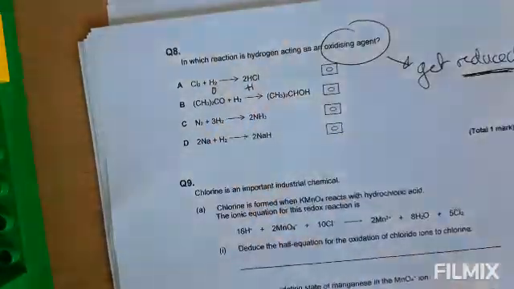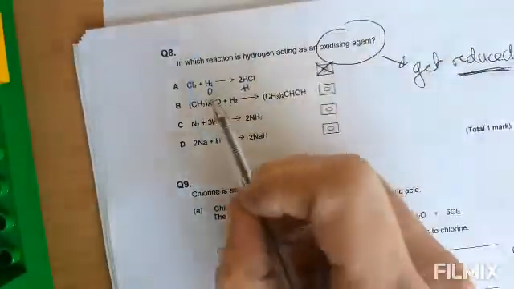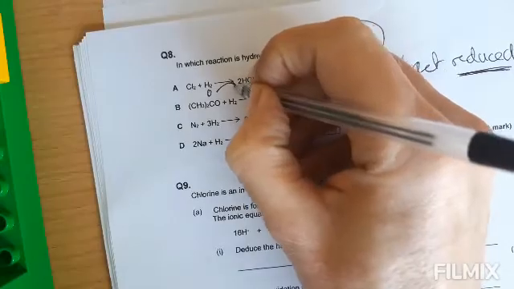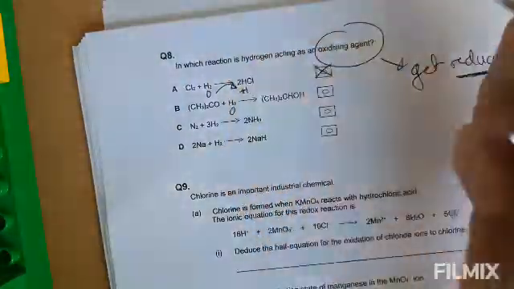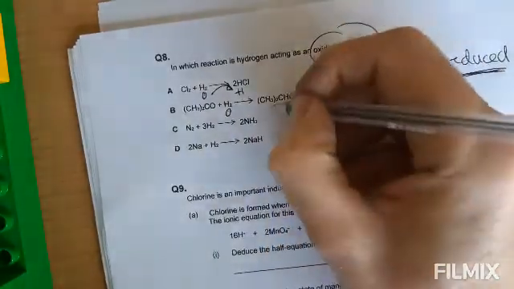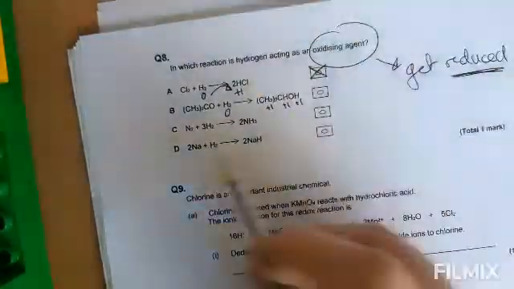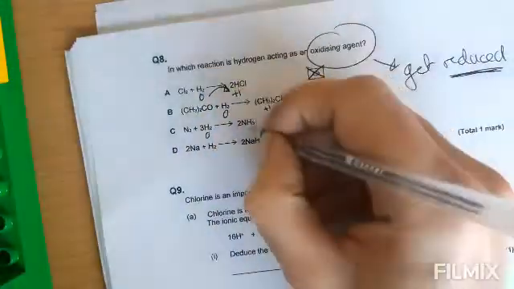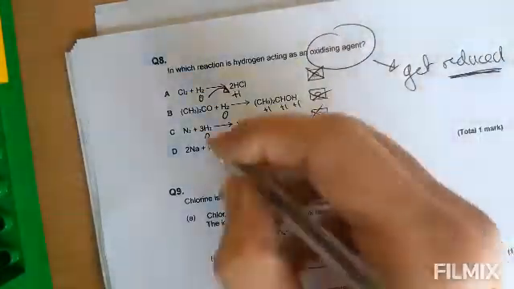Is that hydrogen getting reduced? No, it's getting oxidized. It's going up. I'm looking for a hydrogen getting reduced. 0. These are hydrogens in compounds: +1, +1, +1. Not that. Hydrogen 0. Hydrogen in a compound +1. Not that. Must be this.